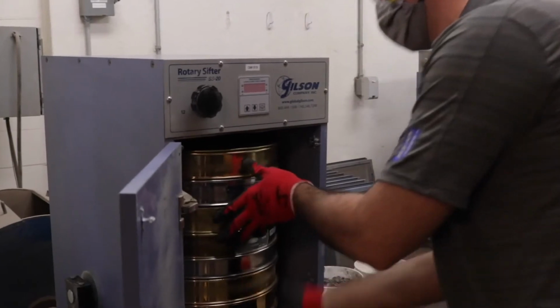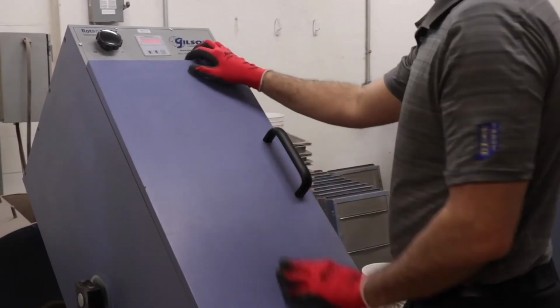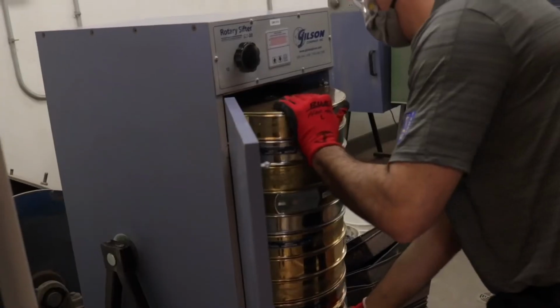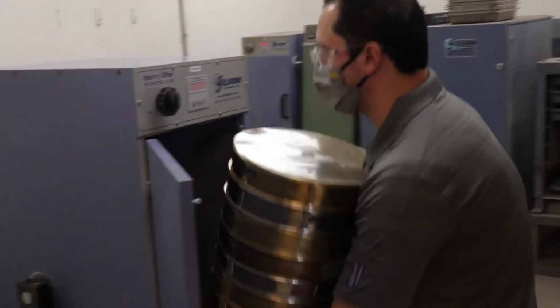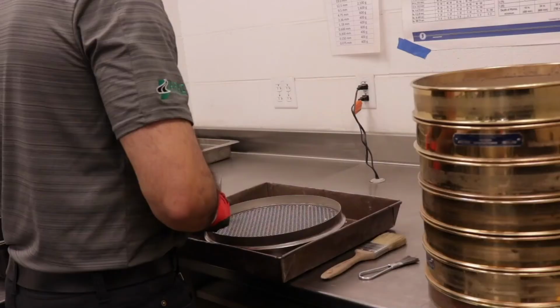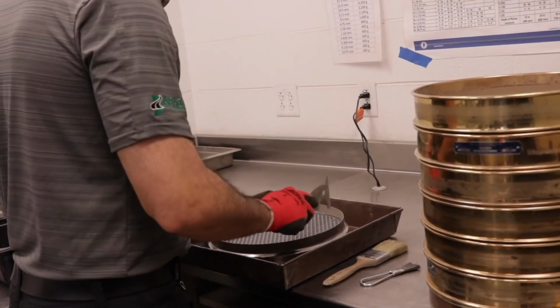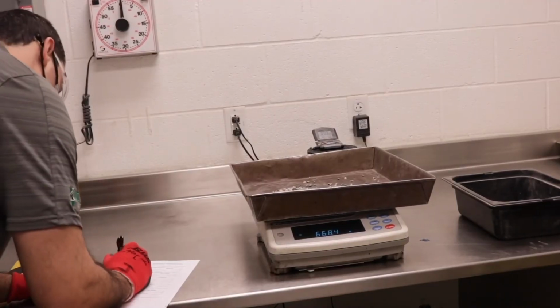Agitate the sieves by mechanical apparatus for a sufficient period that meets the criteria for adequate sieving. Once the agitation is complete, weigh the material retained on each sieve and record the weight. When cleaning each sieve, take care to not damage the sieve. Record the weight.